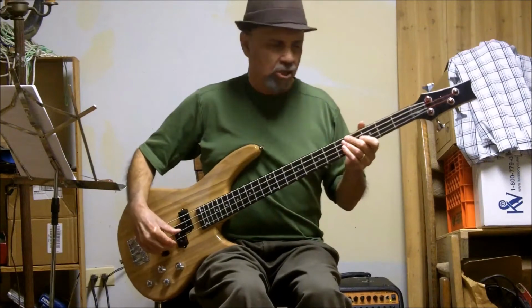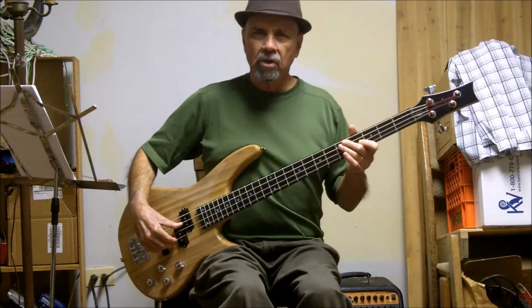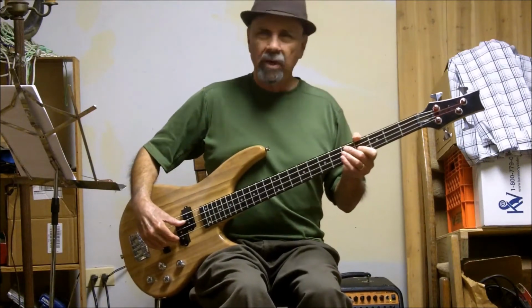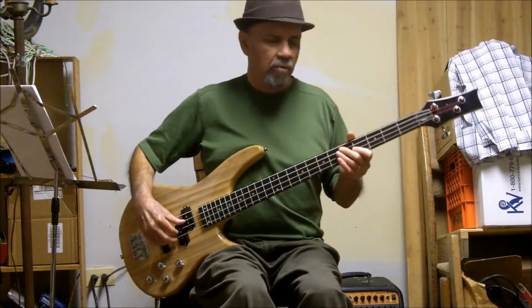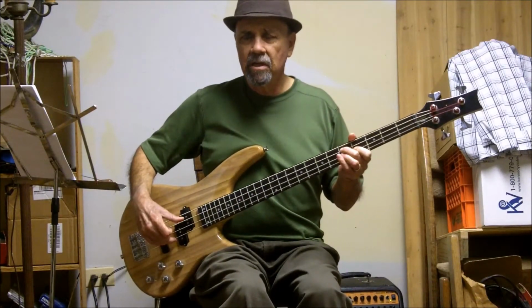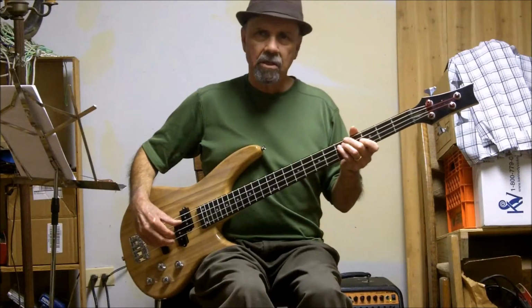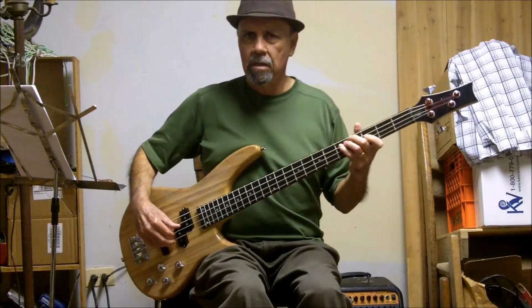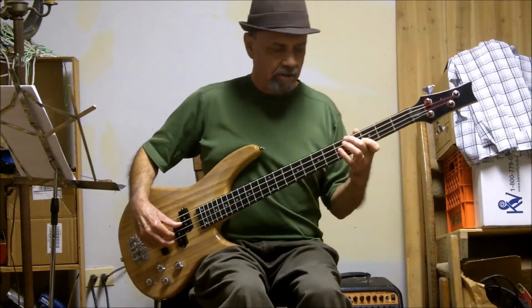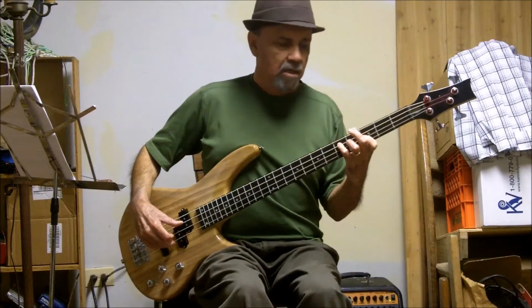you don't clash with that. In other words, you don't contradict what is being played in that chord on the guitar. If they're playing this, you better not be playing this. And vice versa, if they're playing this, you better not be going.